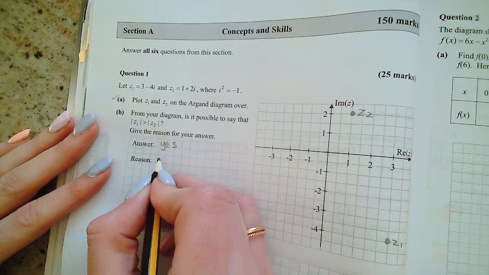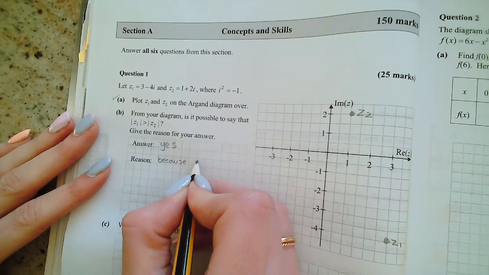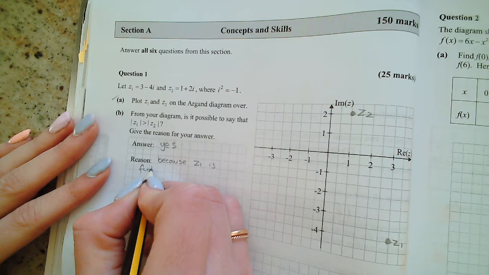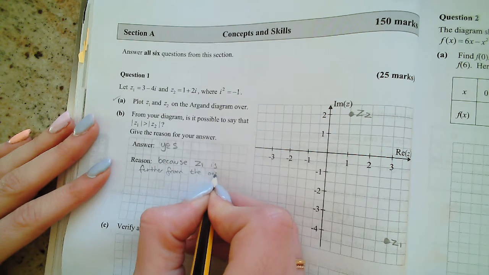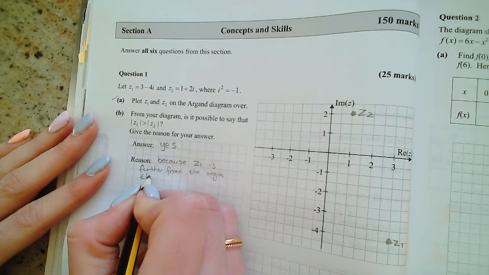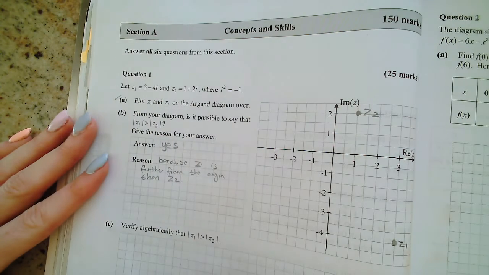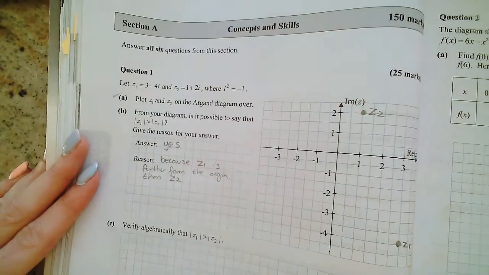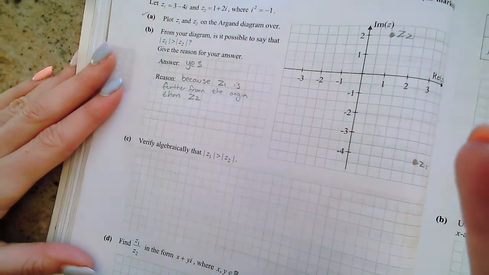The reason, because Z1 is further from the origin than Z2. Something along those lines. But in part C, you can see that they want you to verify it algebraically.